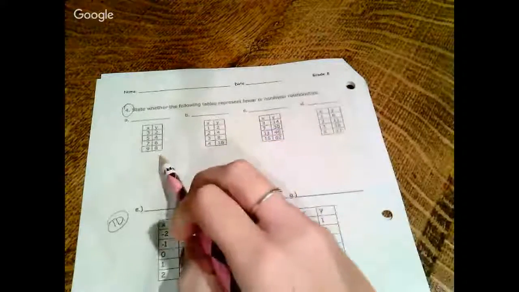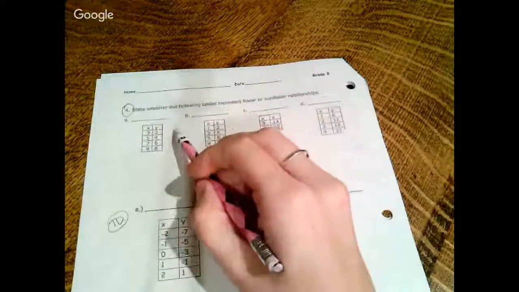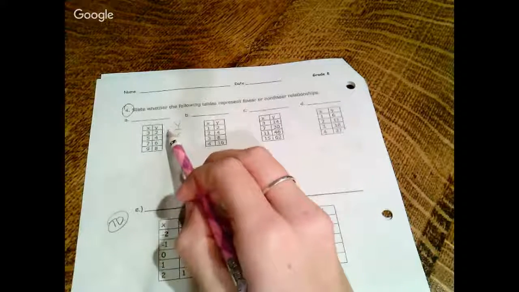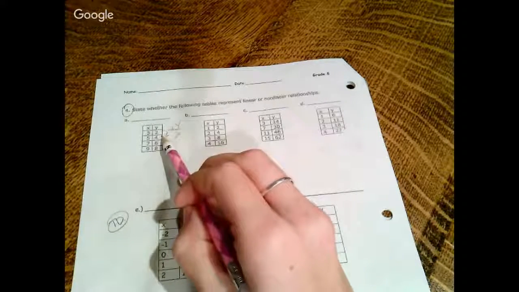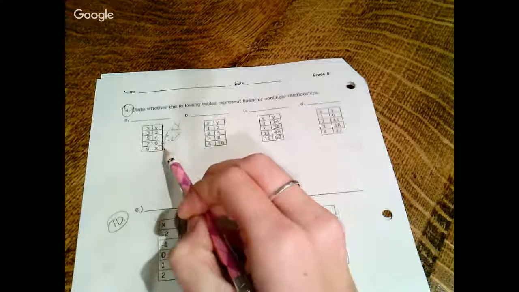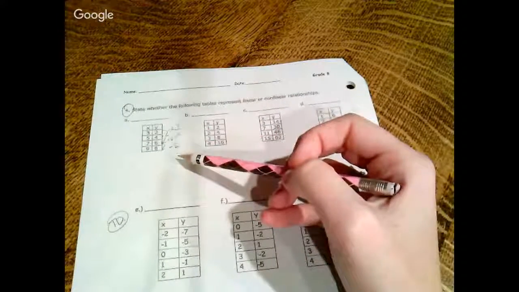So looking at the first one, A, remember when we find our slope, we do the change in y over the change in x. So looking at this, I have 2 goes to 4, well that's plus 2. 4 goes to 6 plus 2. And 6 goes to 8 plus 2. So my y's are changing the same every time. Every time I'm going up 2.